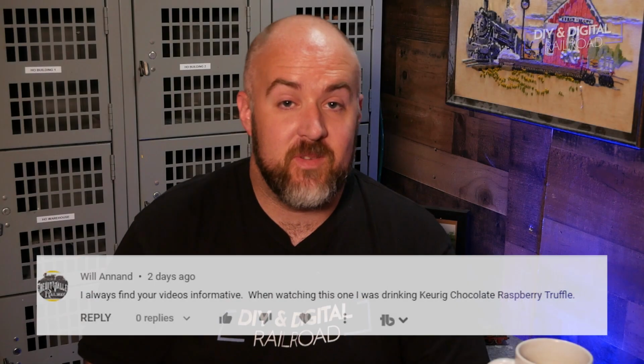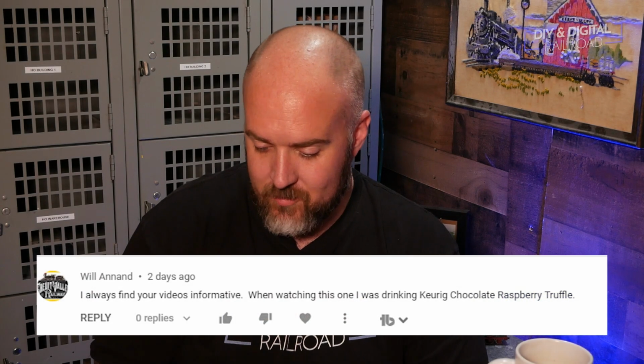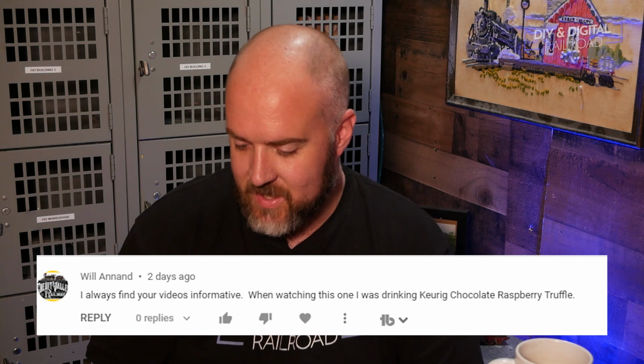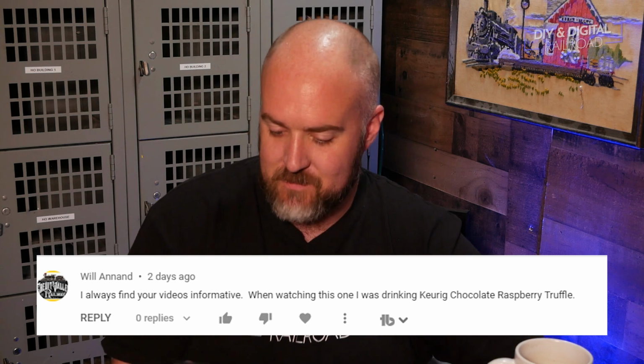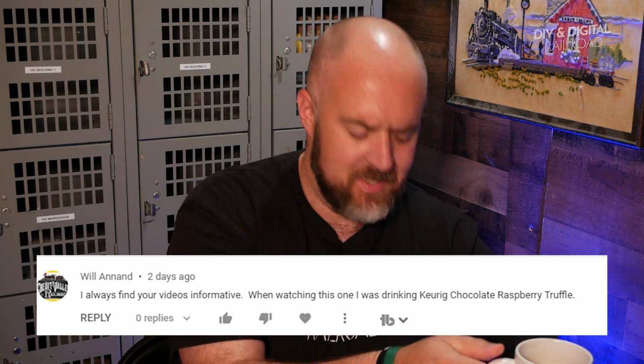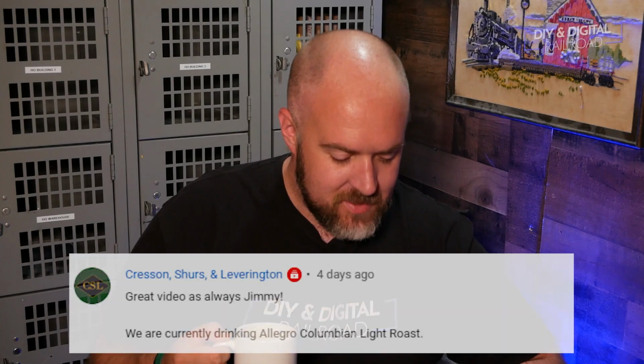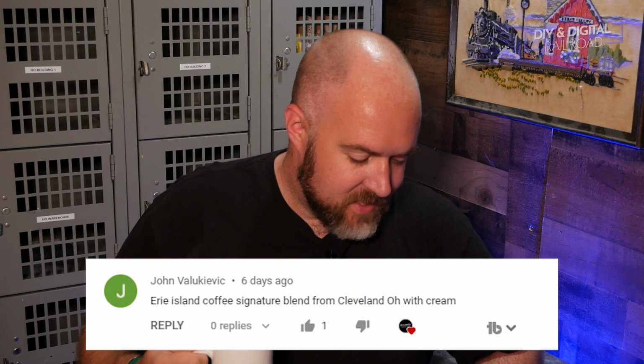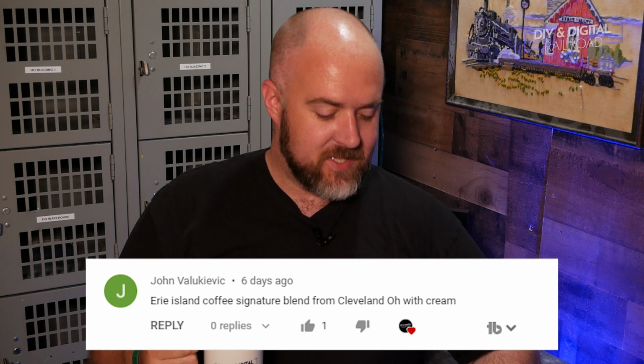All right, let's look at what a few of you guys are drinking in terms of your coffees. Let's see here. Will Anand says that he is drinking a Keurig chocolate raspberry truffle. That sounds absolutely delicious. Crescent Schurz and Leverington says that he's drinking Allegro Colombian Light Roast. Now that sounds good as well. I love a good Colombian blend coffee. Last but not least, John Valukiewicz says that he is drinking Erie Island Coffee Signature Blend from Cleveland, Ohio with cream. Thank you, John, for letting me know that.